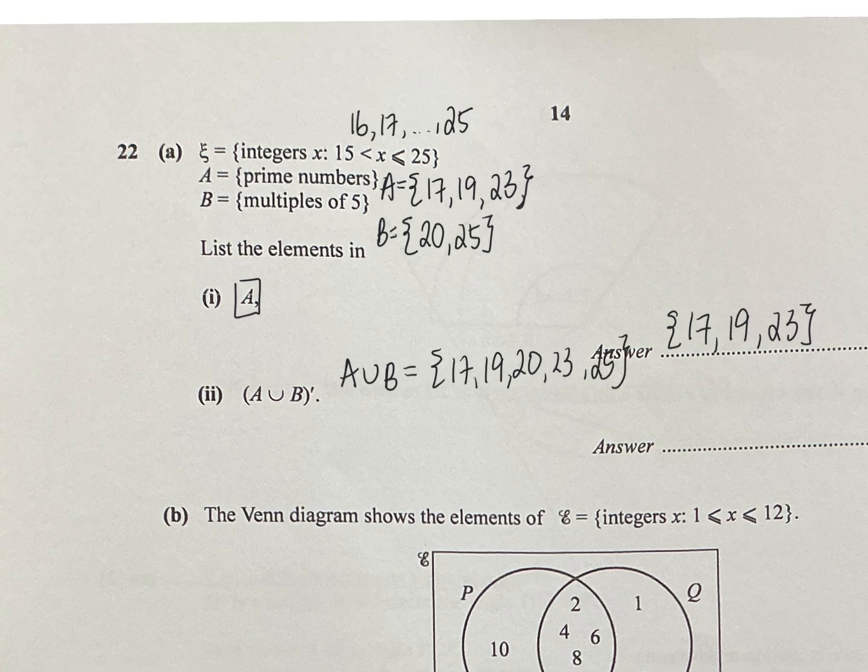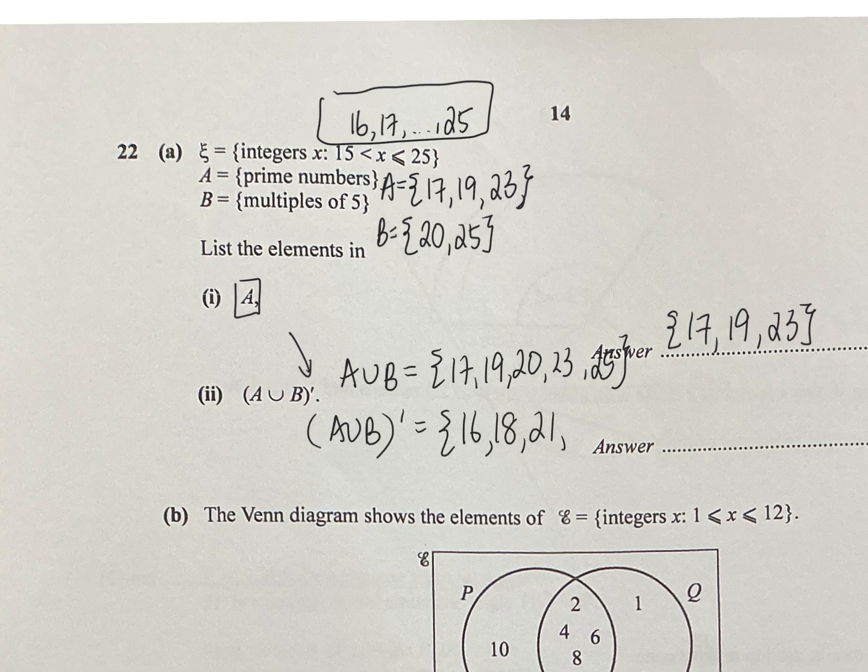But the question wants the complement. Complement means everything outside the union. So if you look at this range, what is outside? It is 16, 18, 21, 22 and 24. So this will be here.